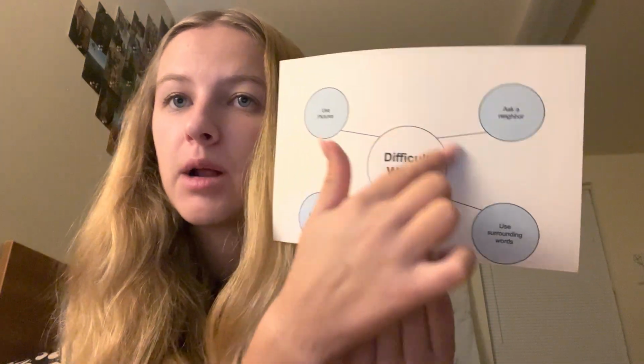Okay, class, today we're going to be talking about a strategy for figuring out the meaning of new words. This is where I will write difficult words on the board and I'll circle it. I want you to think about what you do when you encounter a difficult word while reading. Once you think about it a little bit, turn to a partner and talk about good strategies to do when you encounter a difficult word.